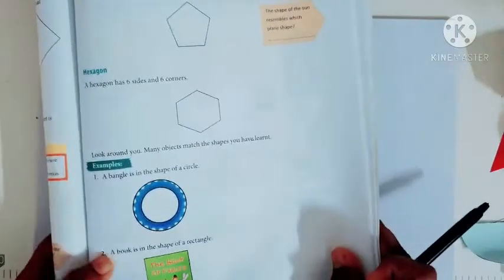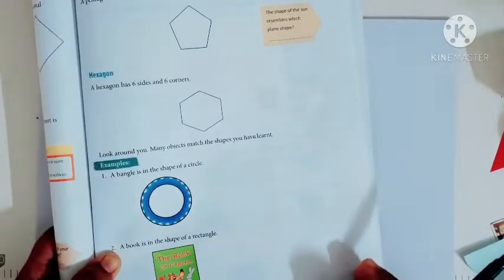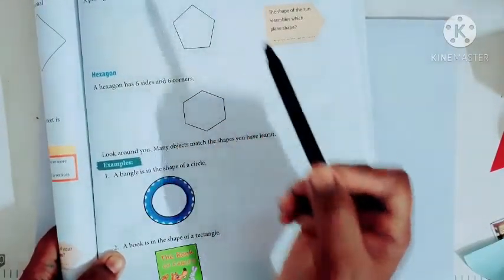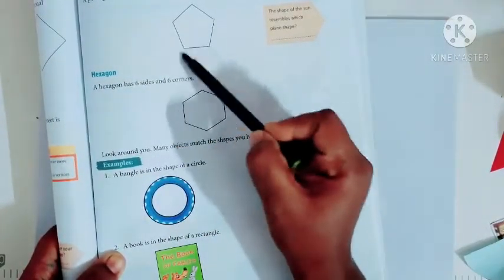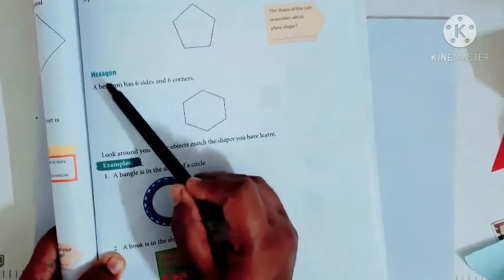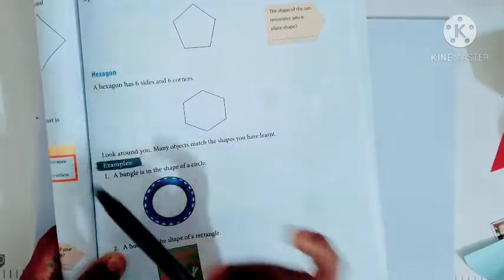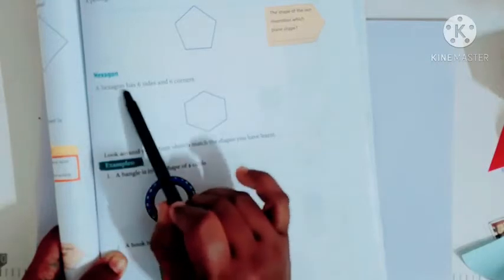So here in the book, page number 95, the pentagon has 5 sides and 5 corners. So you have 5 sides. Okay, penta means 5. Hexagon, hexa means 6. Penta means 5, hexa means 6. So the hexagon has 6 sides and 6 corners.